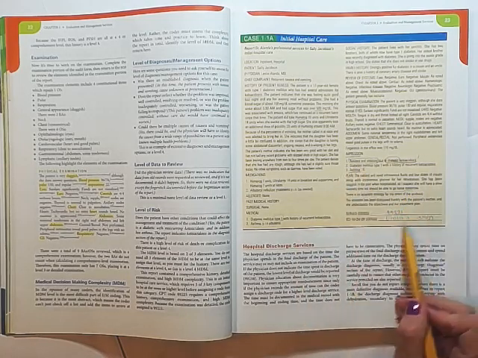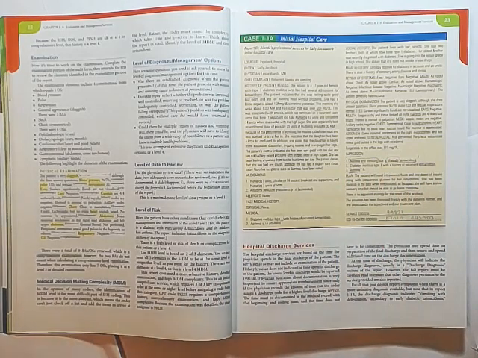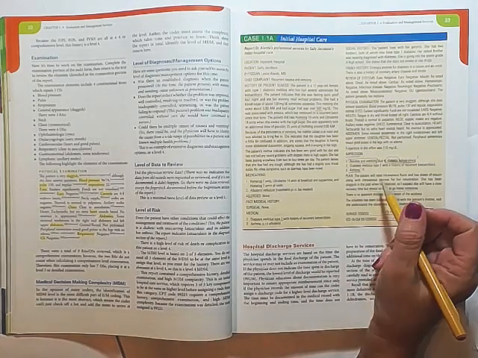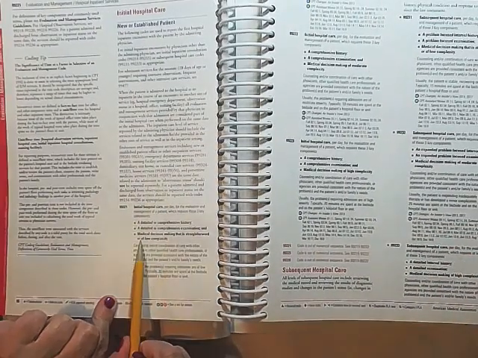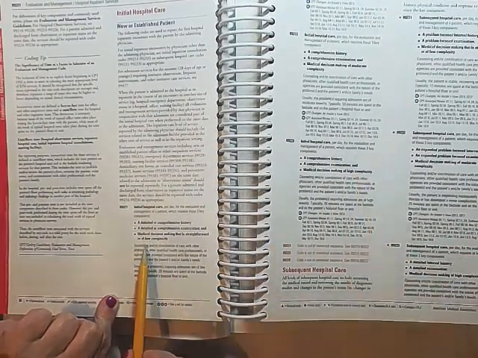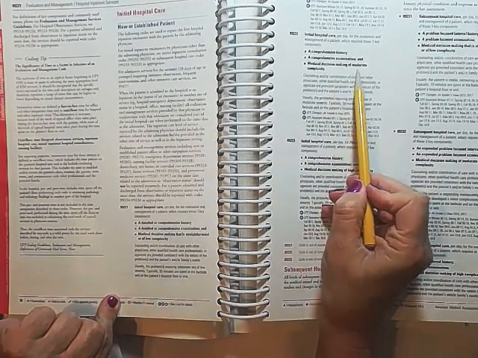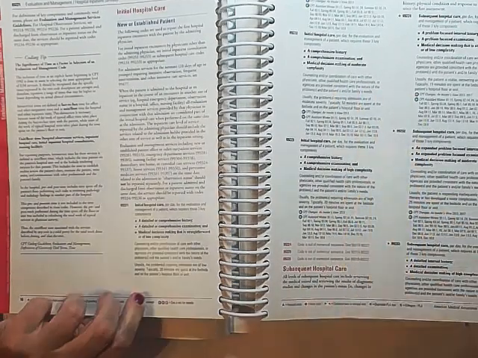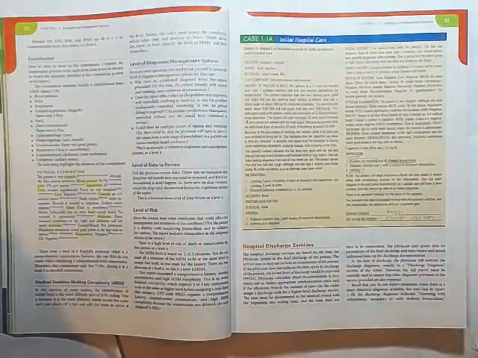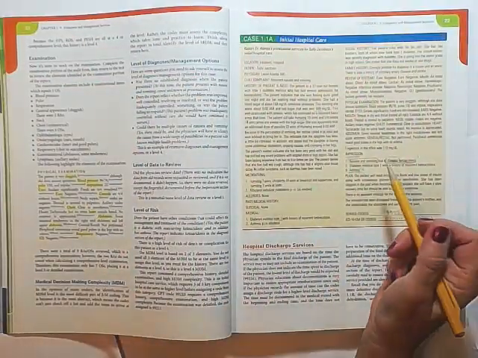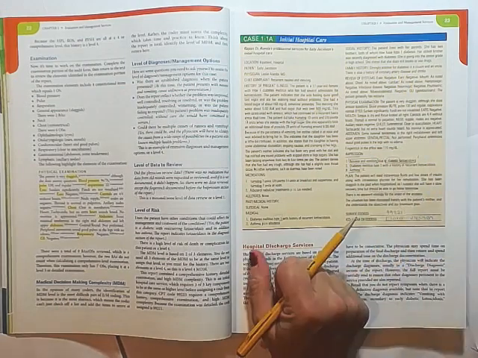So from a medical decision-making standpoint, I would say this is straightforward or low complexity, which because of that alone, regardless of anything else, you see your medical decision-making is low complexity, moderate, and high. So because it's so straightforward, 99221 would be the CPT code that I would choose for this.